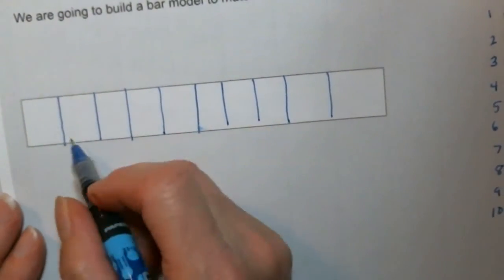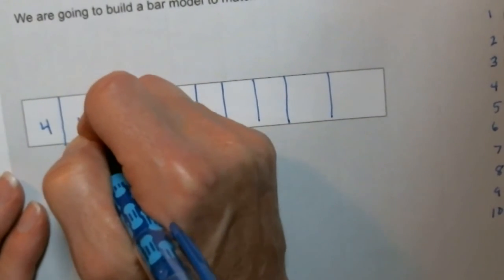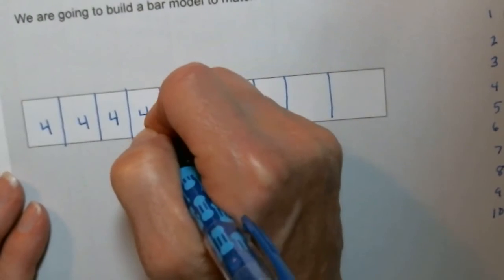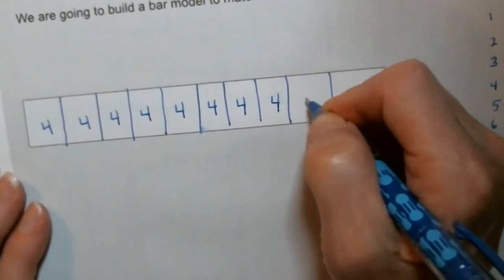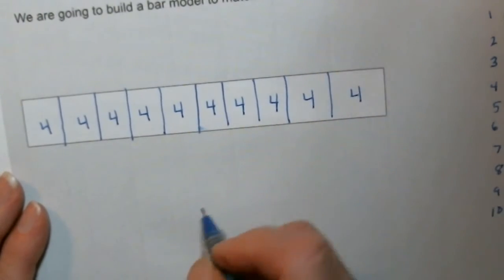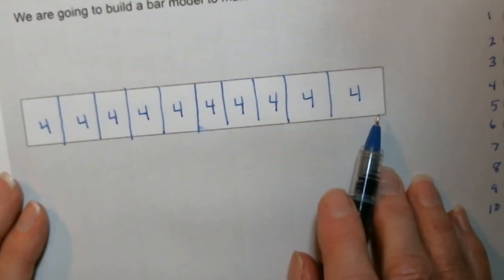And in each group, there are 4. So we're figuring out 10 groups of 4.